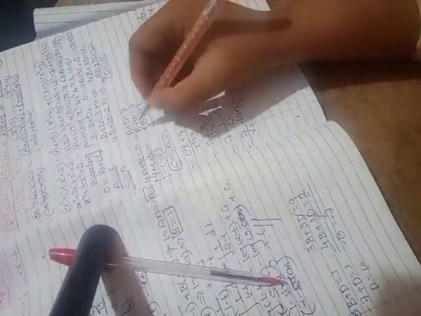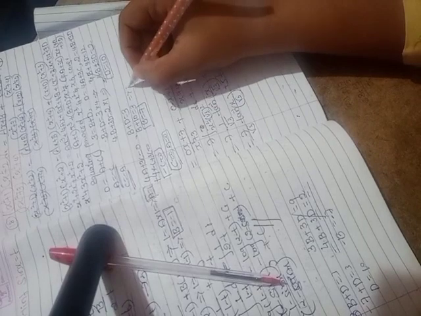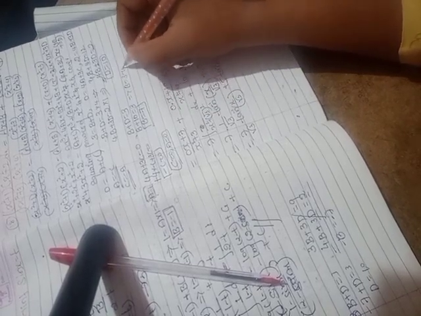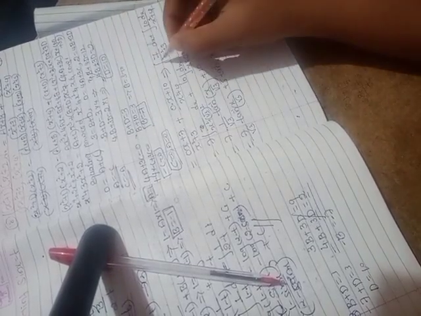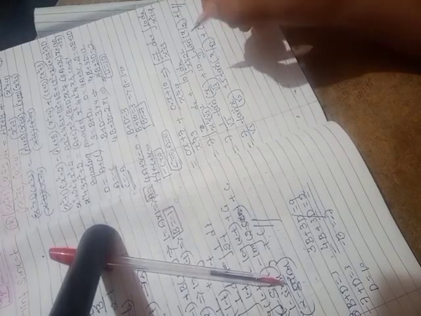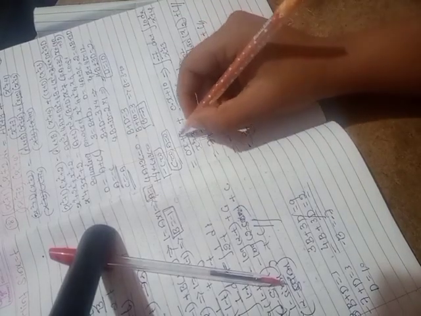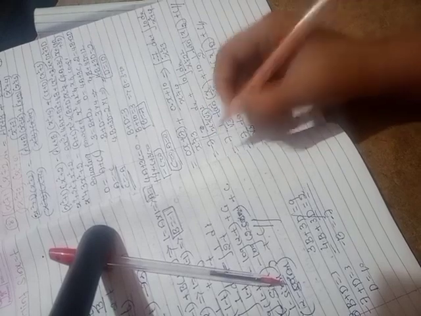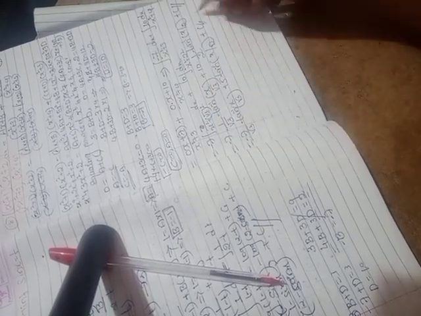So here 10 b is equal to 3 minus 10, which means minus 7. So put the value of minus 7 here: minus 7, minus 7, finish.